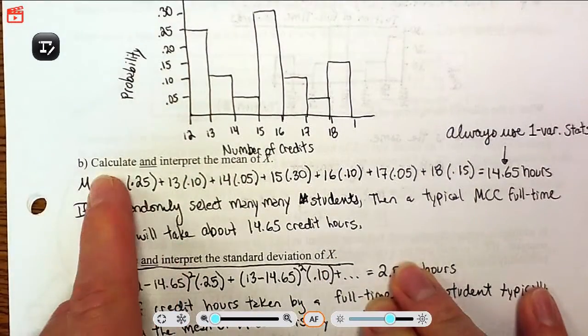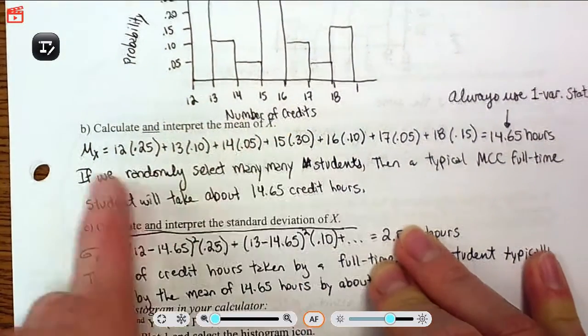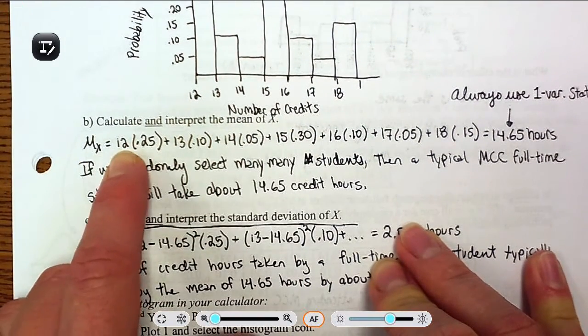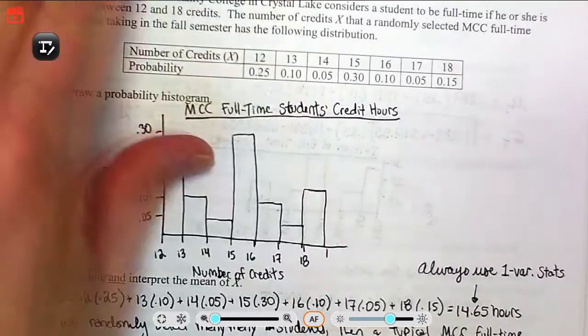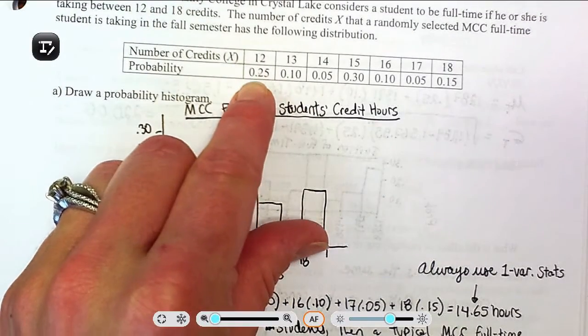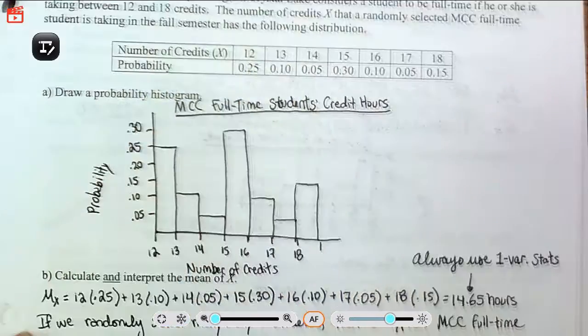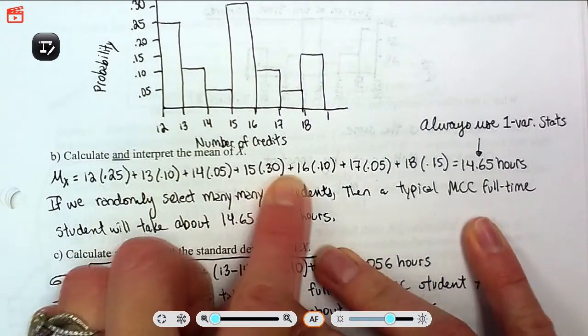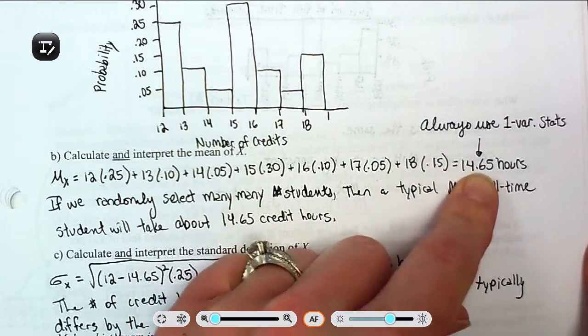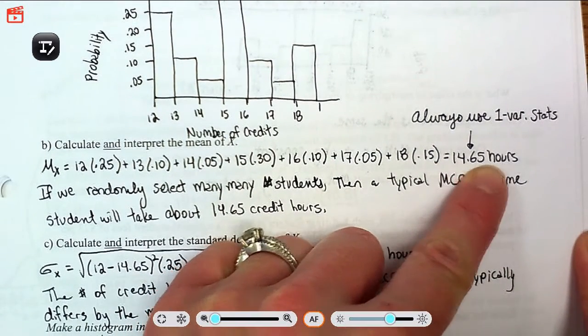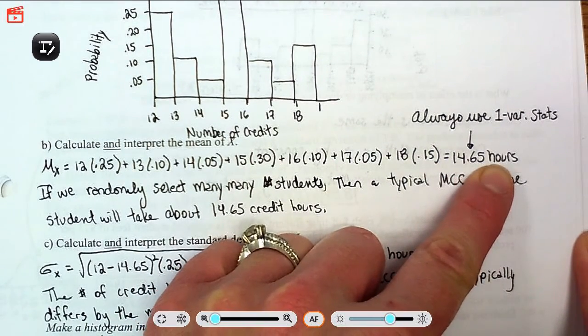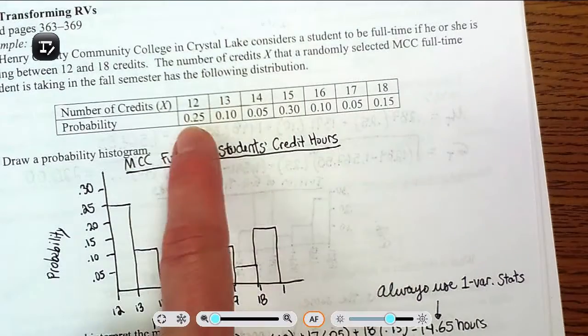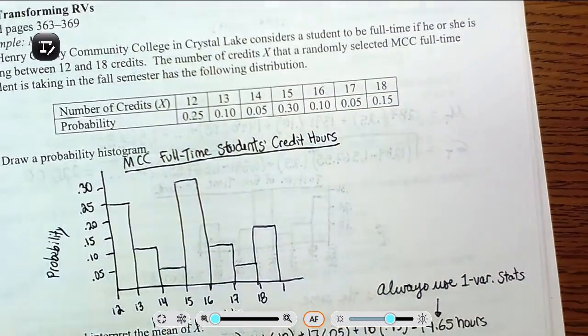Calculate and interpret the mean of X. So mu x is equal to each observation times its probability. So 12 times 0.25, 13 times 0.1, and so on. We write that all out, and then we get 14.65 credit hours as the average number of credit hours weighted by the likelihood of each of the credit hours.